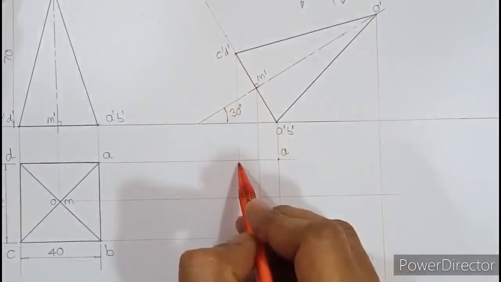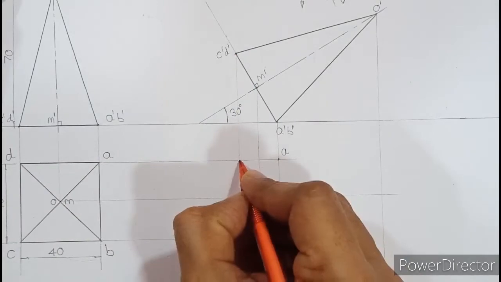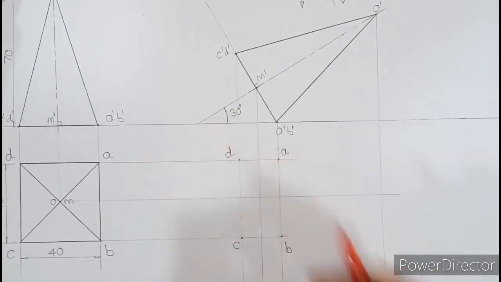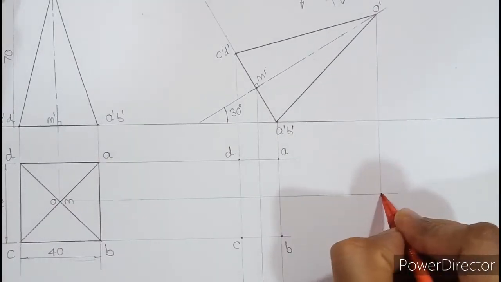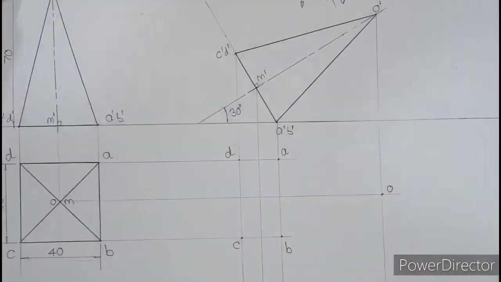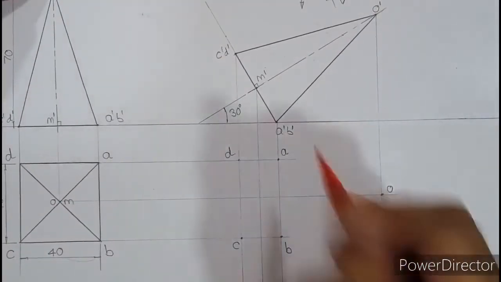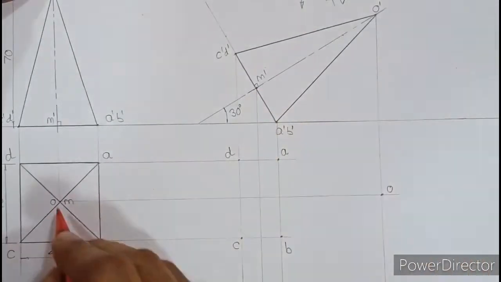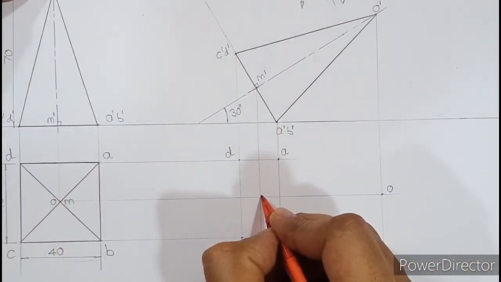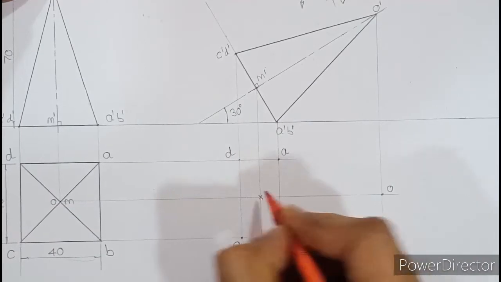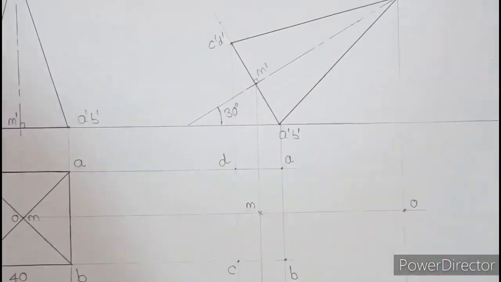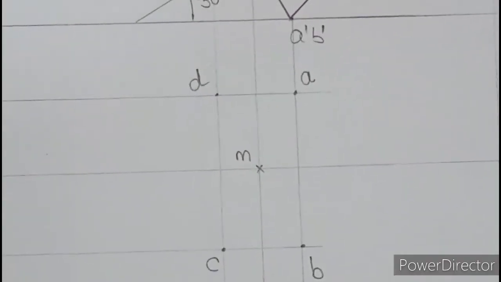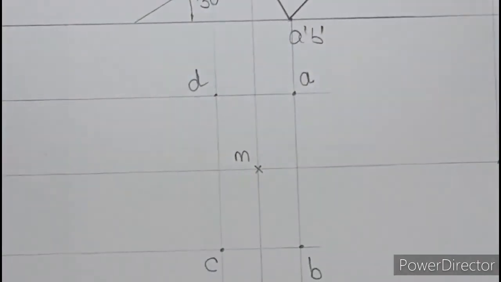D dash is the same projector, and D is above, so the intersection will give you D. O dash is here, and the projector of O is here, so the combination will give you O. Finally, M dash is on this side and M is from here. Now what you should do is make a small, medium dark cross sign and write M over here. See the cross sign, a small, medium dark cross sign like this.